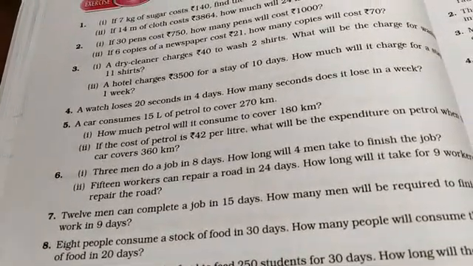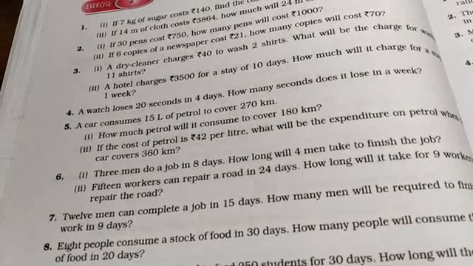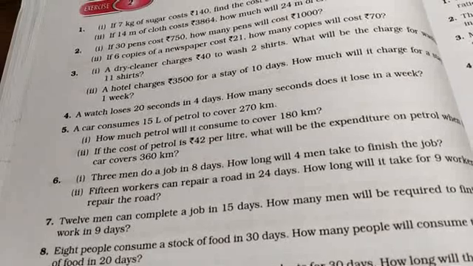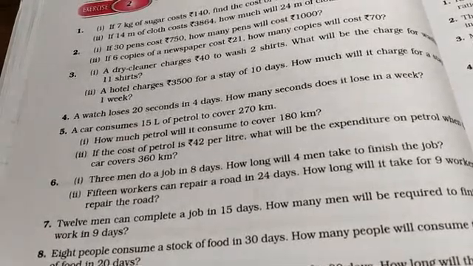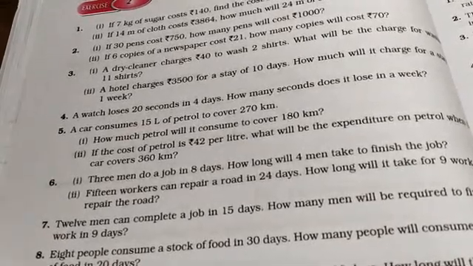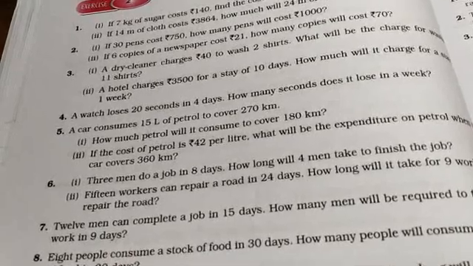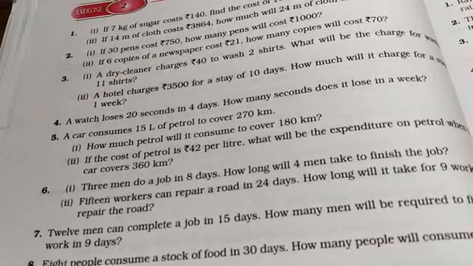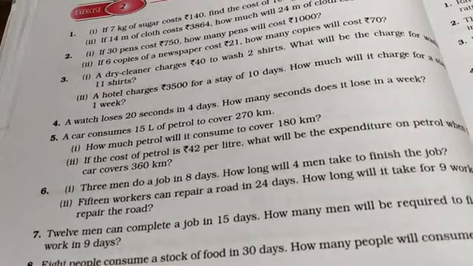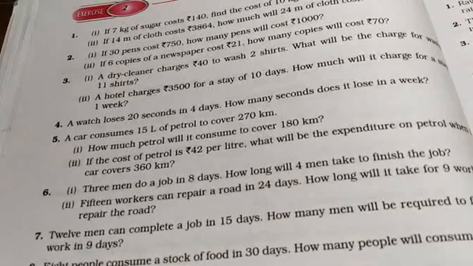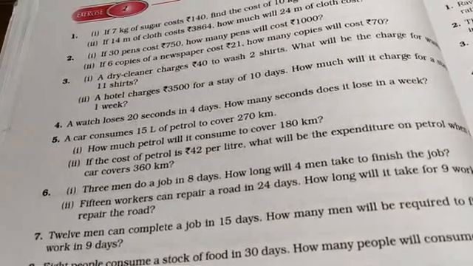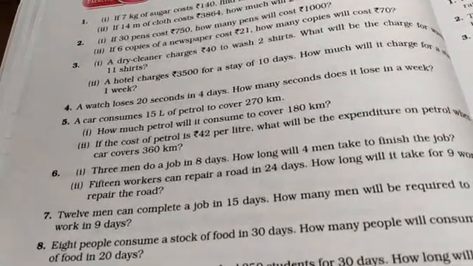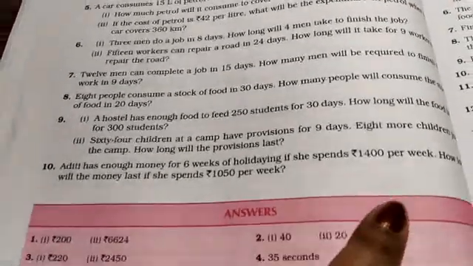A car consumes 15 liter of petrol to cover 270 kilometer. Means there is a car traveling a distance of 270 kilometer, and it requires 15 liter of petrol to be filled in the petrol tank. Now what is the question asking? How much petrol will it consume to cover 180 kilometers? Now you can compare here. First they have given for 270 kilometers. Now the distance has been decreased from 270. They are asking to find out for 180 kilometer. Same method you have to use.